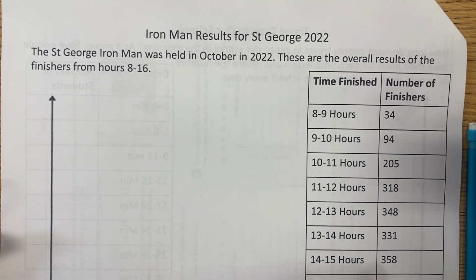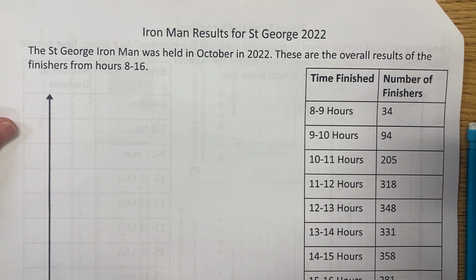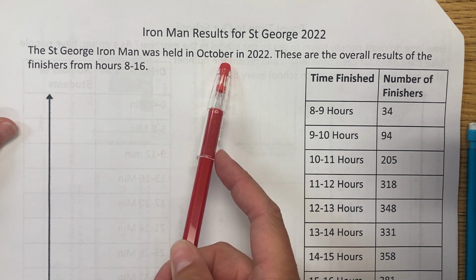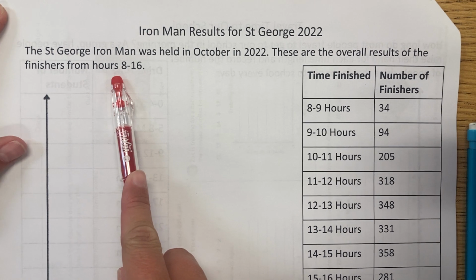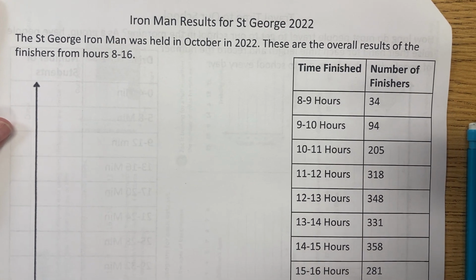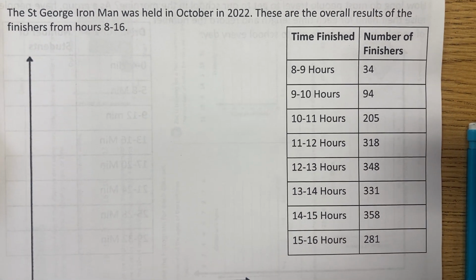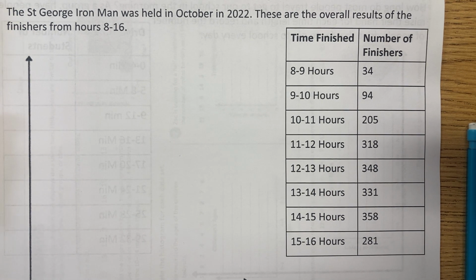Now in St. George, this year on May 6th, I believe, there was the Ironman. And these are the results from last year's Ironman, okay? So the St. George Ironman was held in October in 2022. These are the overall results of the finishers from 8 hours to 16 hours. So in case you didn't know, it takes a long time to finish an Ironman. In fact, do you guys know that much about Ironman? If you do, you can pause the video and share what you do know.